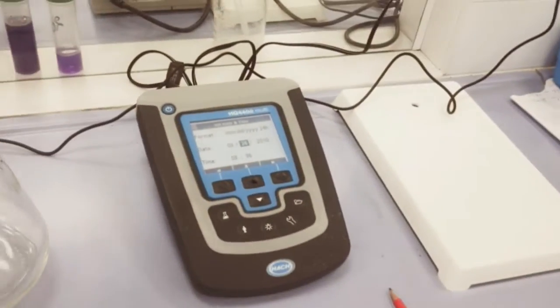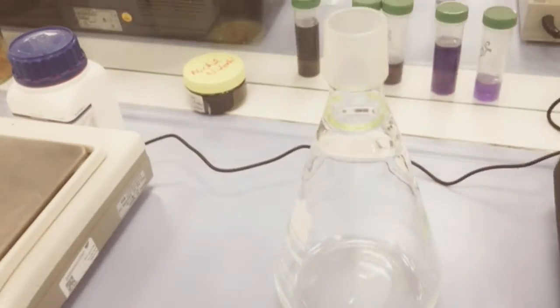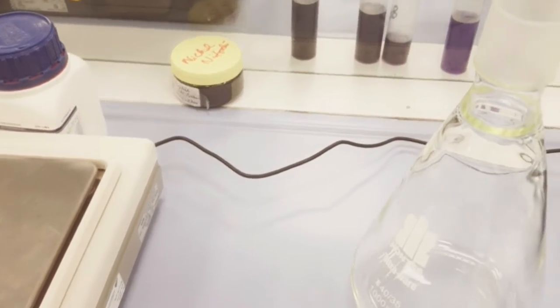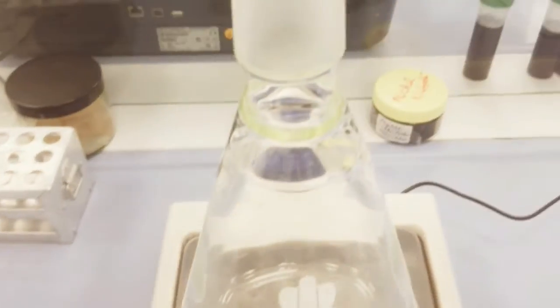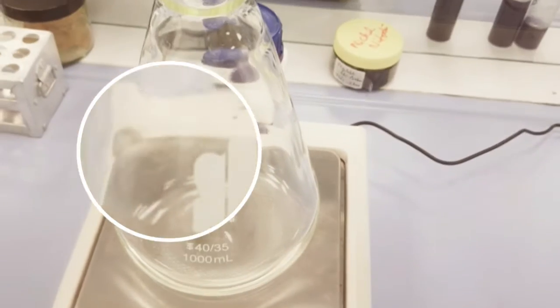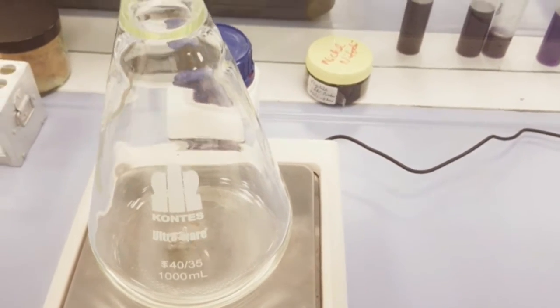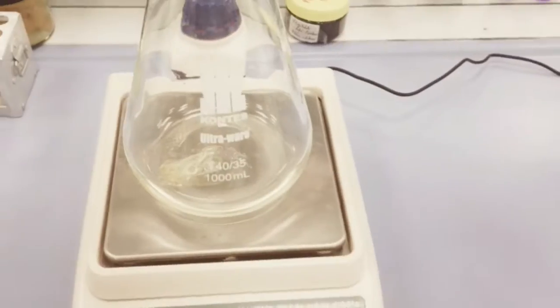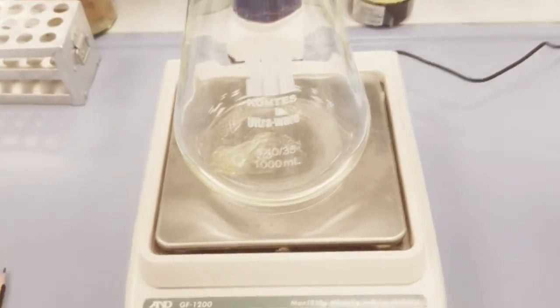Hello friends, in today's video we are going to do the batch adsorption of oil. Before going ahead, first of all we will prepare the oil emulsion. For preparing the oil emulsion, we are going to add 1 gram of the oil in 1 liter. Here I am adding it by a dropper. You can use a micropipette. Now this is around 1 gram.